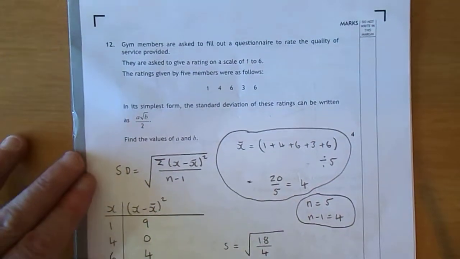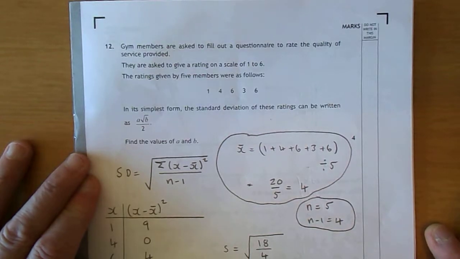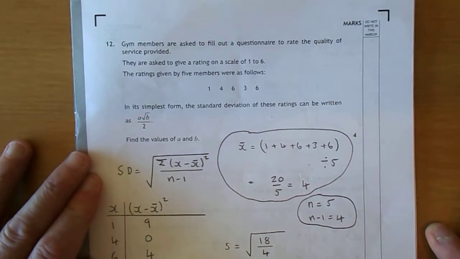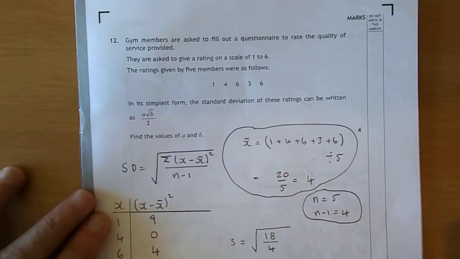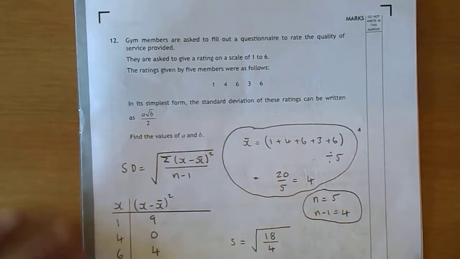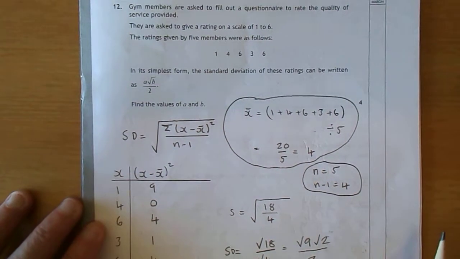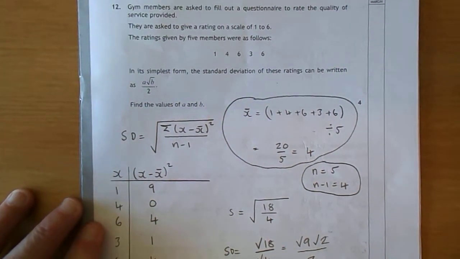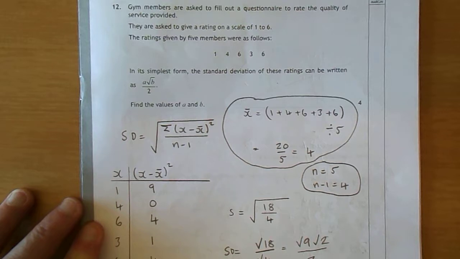Let's have a look at number 11. Okay, gym members are asked to fill out a questionnaire to rate the quality of service provided. And you can see 5 numbers there. And we are asked to find the standard deviation and to express it in that format there, where a and b are both numbers and it's to be set over 2. Okay, so this is slightly unusual to have a surd form in a paper 1, but it would imply that the numbers must be easy to the point where you don't need a calculator. We're going to use the standard form formula. That's the first one you're presented with.